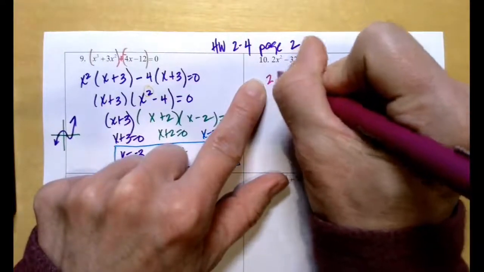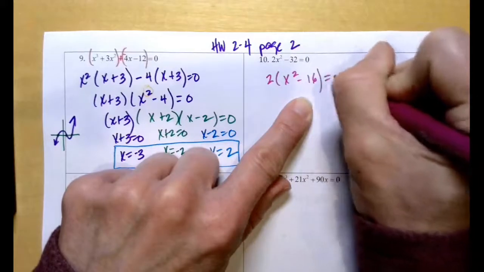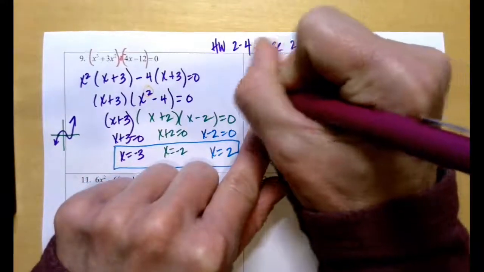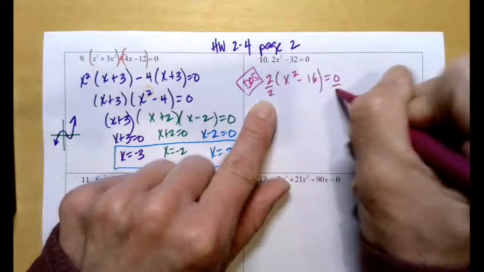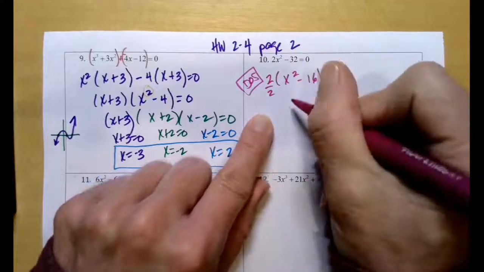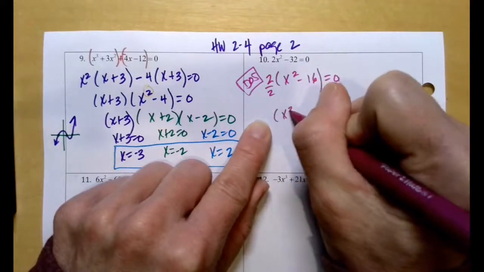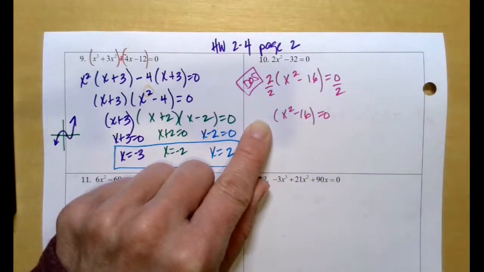All right, let's take out a 2 and see what we're left with. I'm curious. Yep. It's a difference of squares again. Now, because there's no variable here, I can go ahead and divide that out. And I'm looking at x squared minus 16 could be equal to 0.